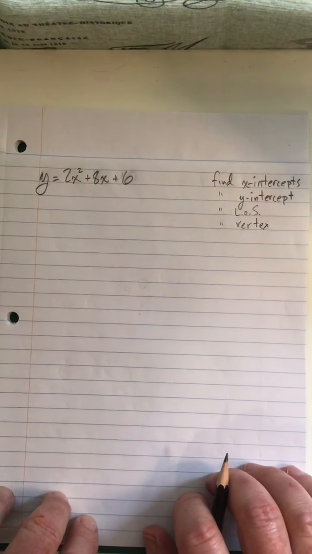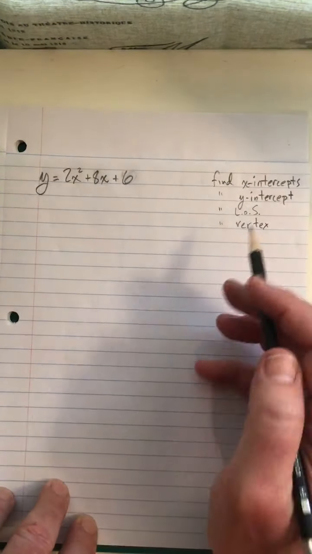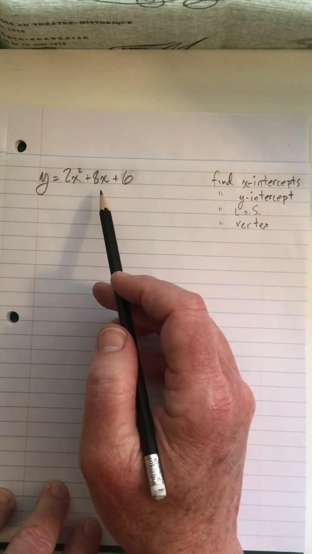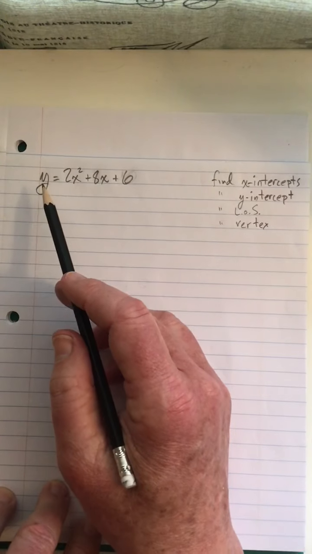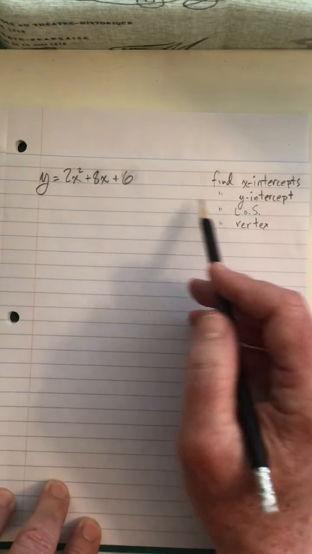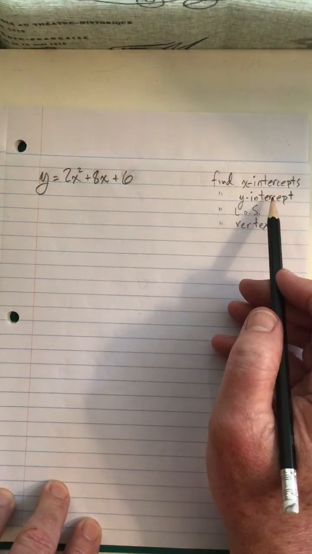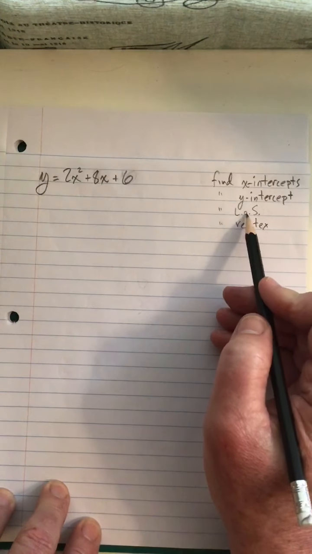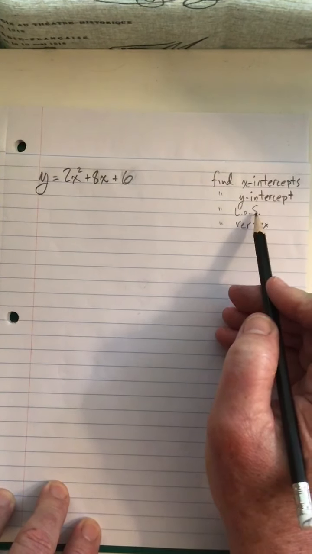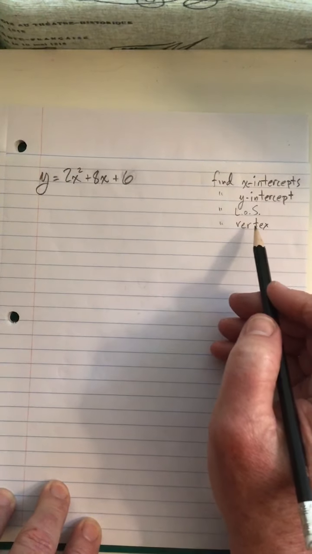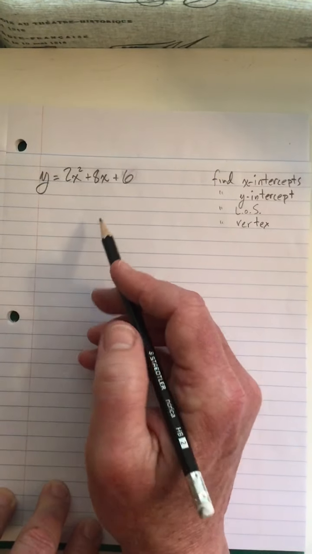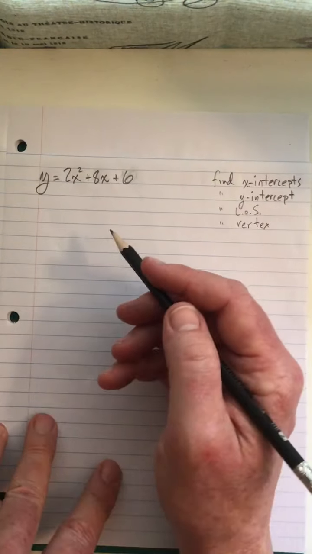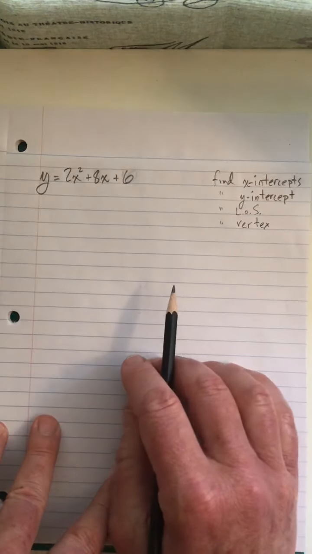Okay, I'm going to try another example here about finding the x-intercepts of a parabola, and we're going to do that by solving the equation set equal to 0. But we're not going to stop there. We're also going to name the y-intercept. We're going to find the line of symmetry, that's what LOS stands for, and we're going to find the vertex. We're going to find all of this stuff just from standard form, okay? So I want to show you that you can do all of this stuff to these parabolas.